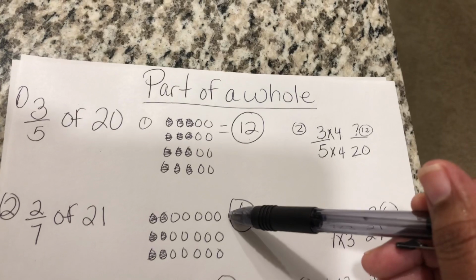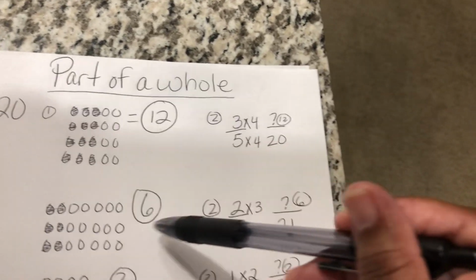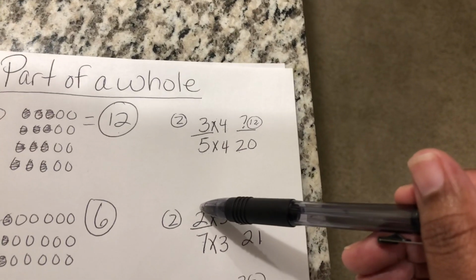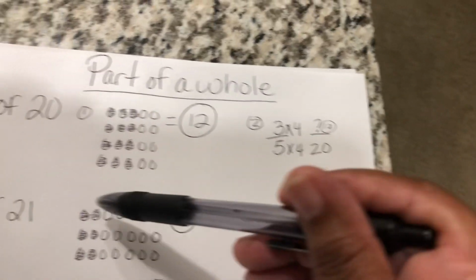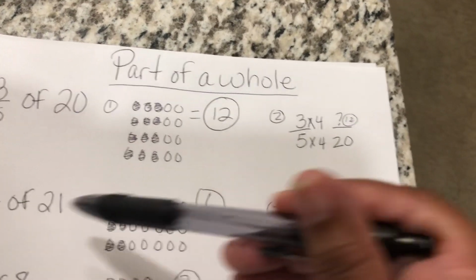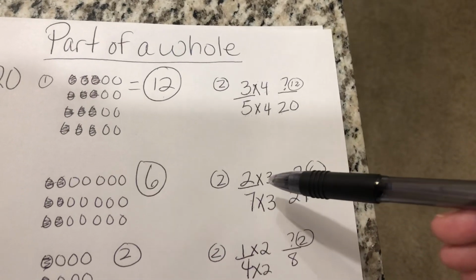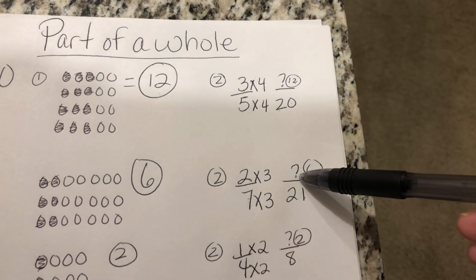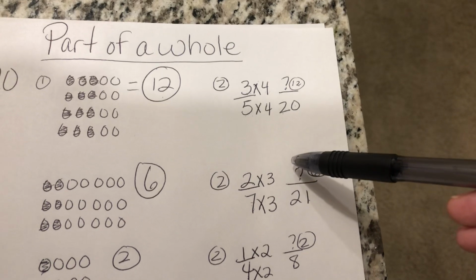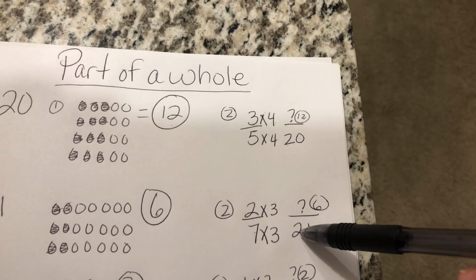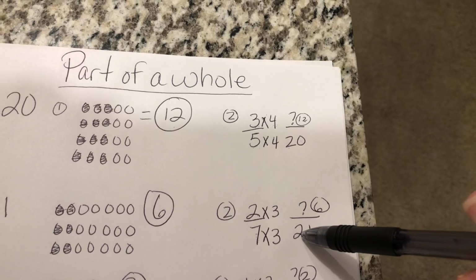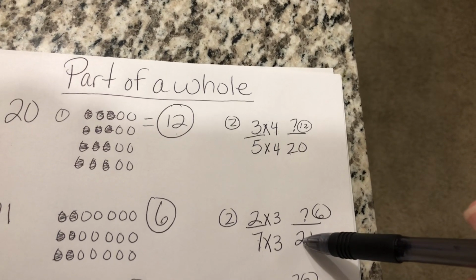Again, for you that don't need a visual and don't want to draw, let's go back over here and talk about this process again. You rewrite the fraction 2/7. Okay? You set up a new fraction. Remember, your numerator is unknown. That's why the question mark is there. But your denominator is 21. Okay? Because that's how many parts are in the whole.